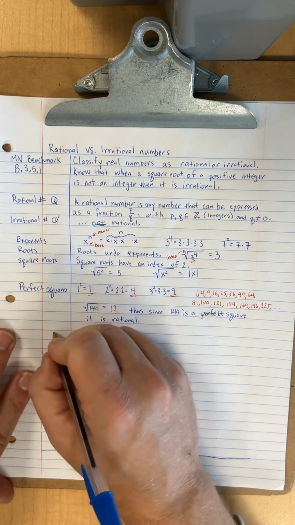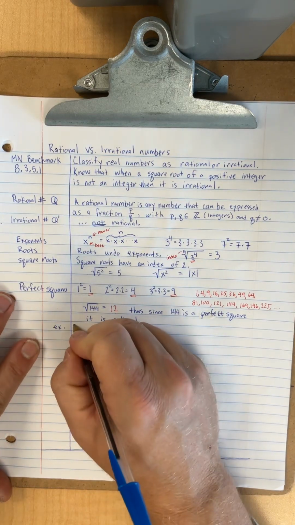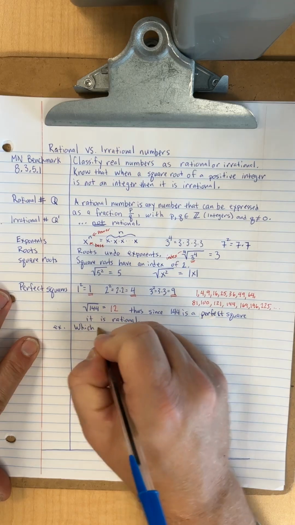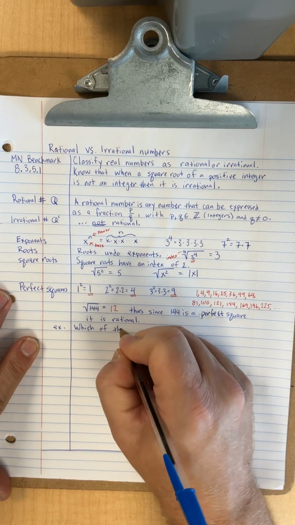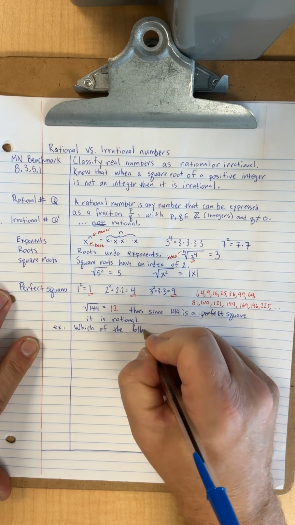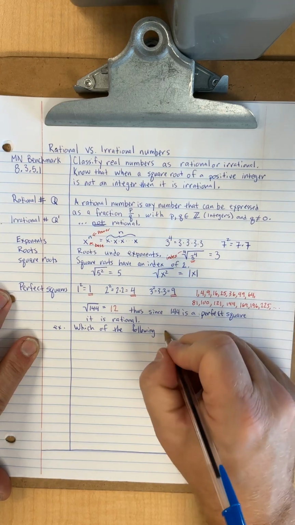So let's look at examples. Which of the following are rational?